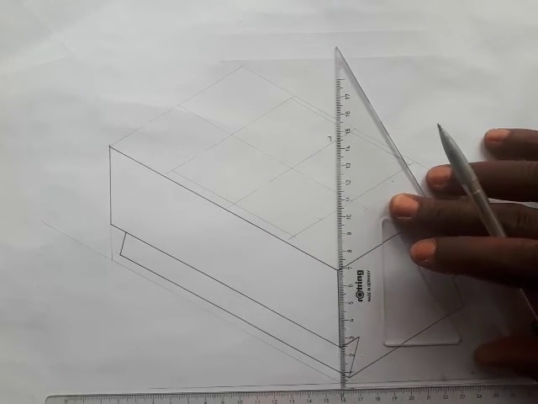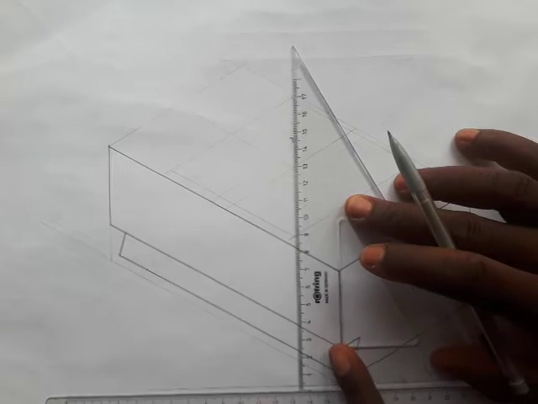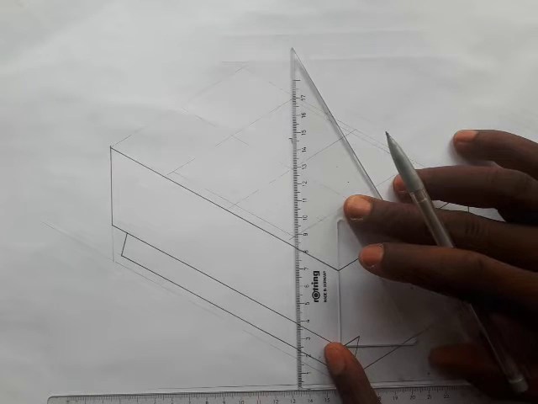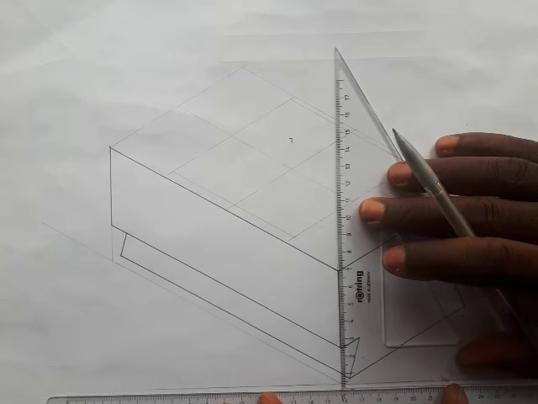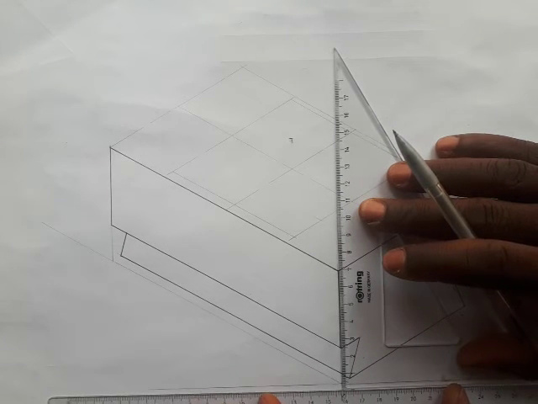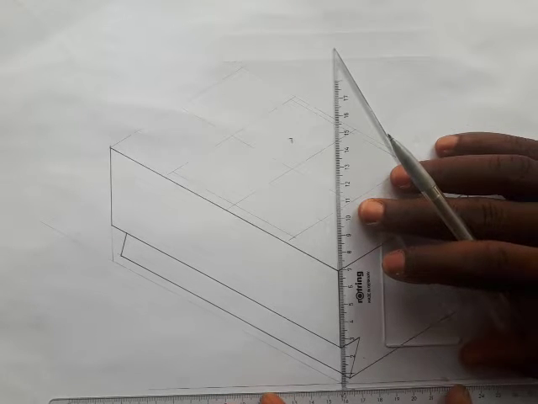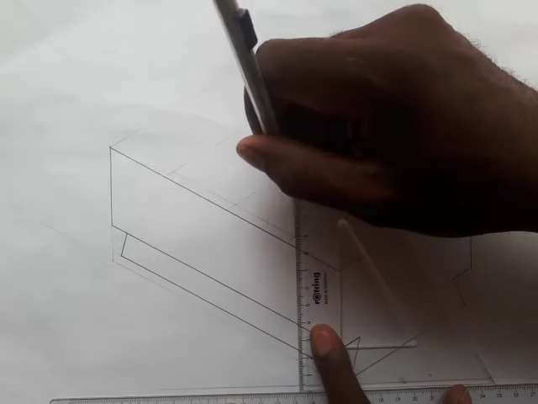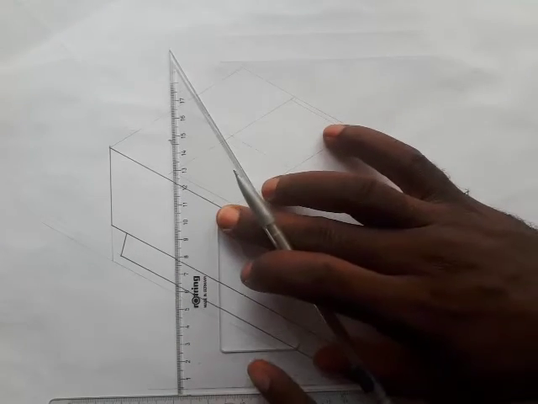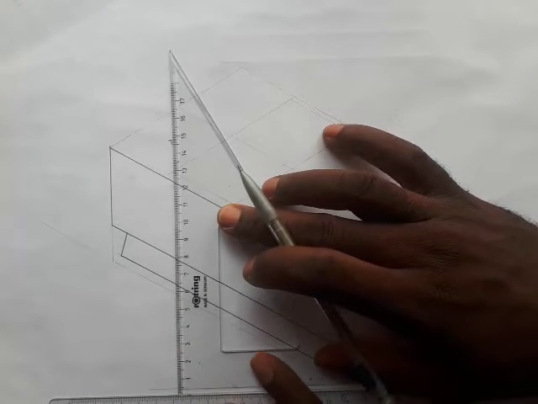Okay, so transfer here. Sorry, I need to align this properly. All right, transfer here. Draw a thin line up. Draw a thin line up from there.